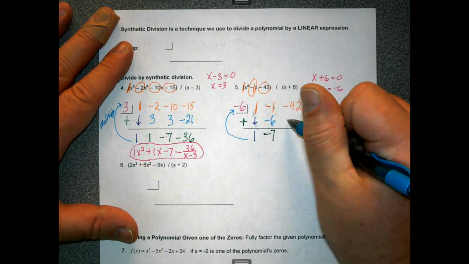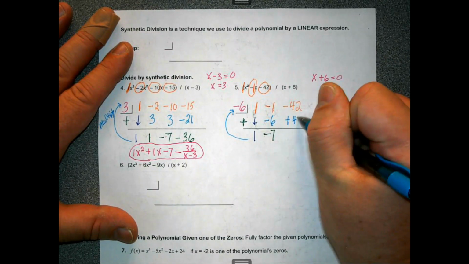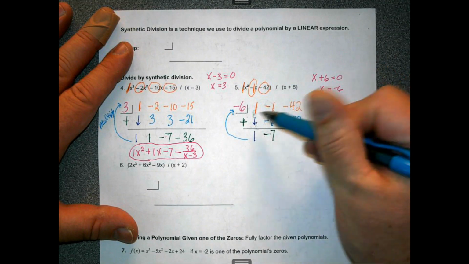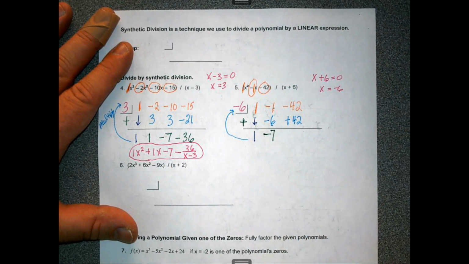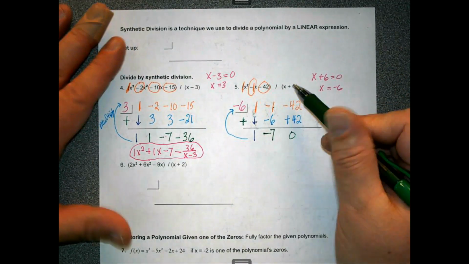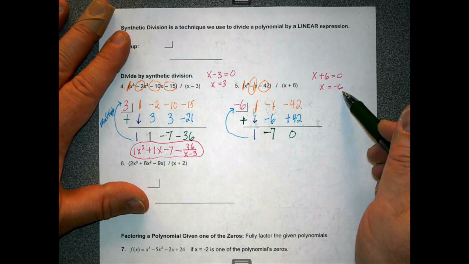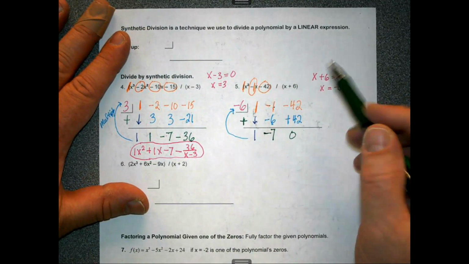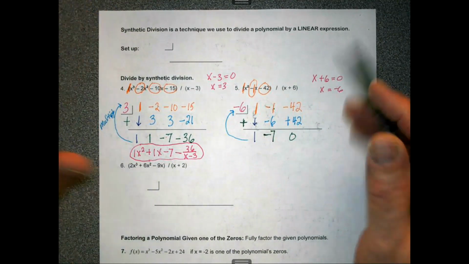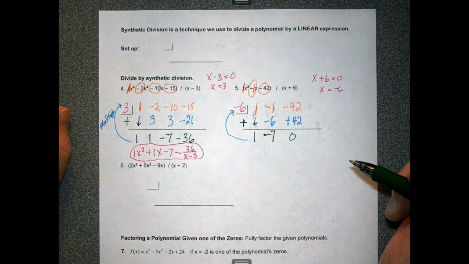I get a positive 42. Add these together, I get 0. So I know that negative 6 is one of the zeros of this polynomial, or this x plus 6 is a factor of the polynomial, right?